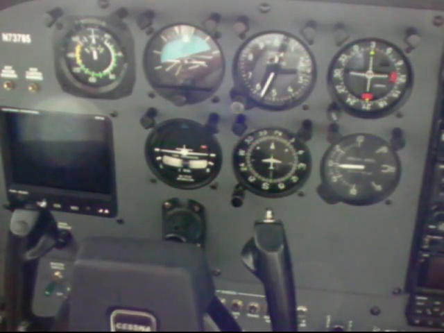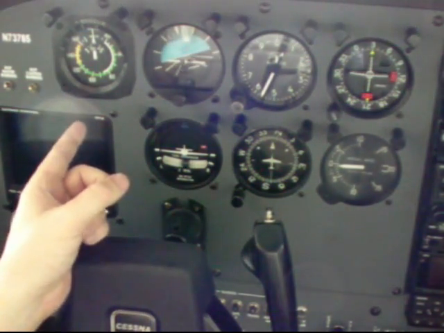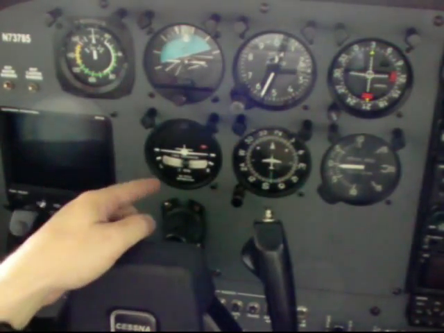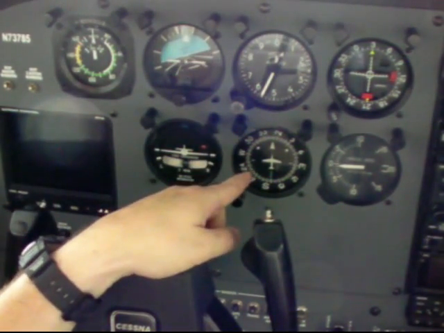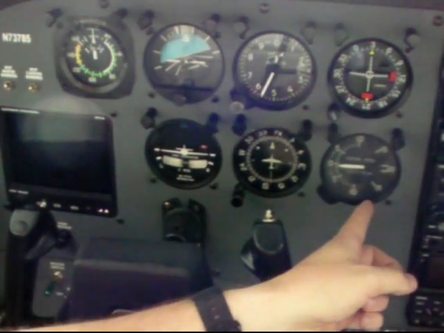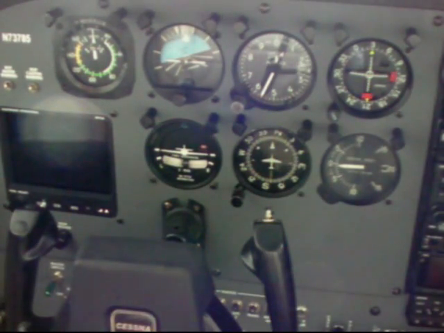And the 6 primary instruments are the airspeed indicator, the artificial horizon, the altimeter, the turn coordinator, the heading indicator or directional gyro, and the vertical speed indicator. Those 6 instruments we commonly call a 6-pack.